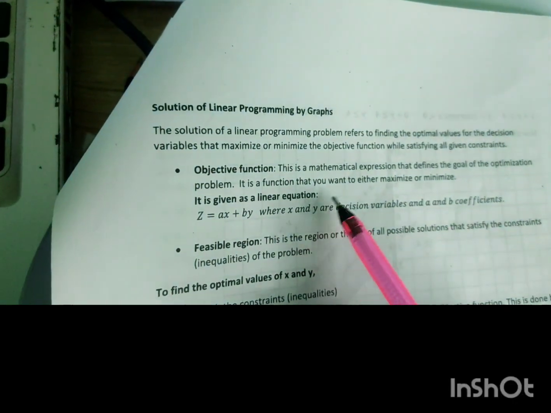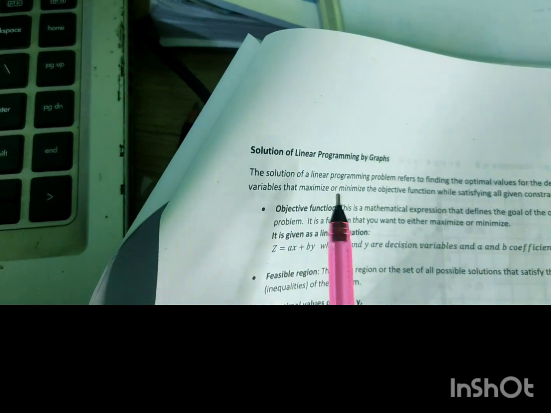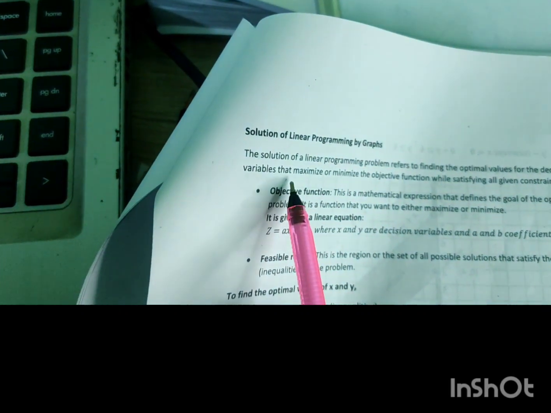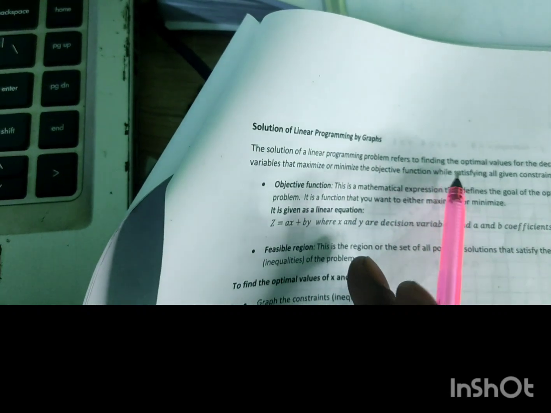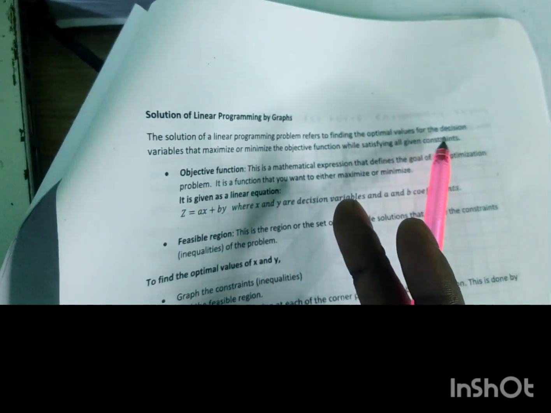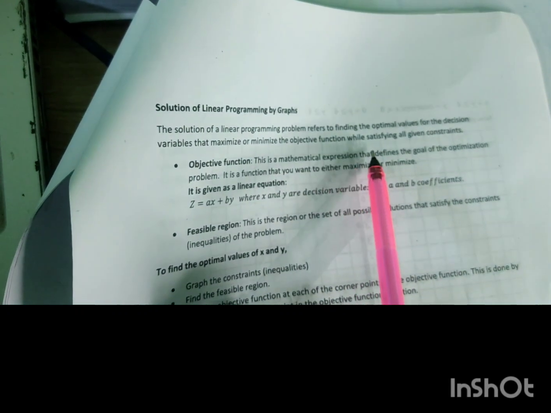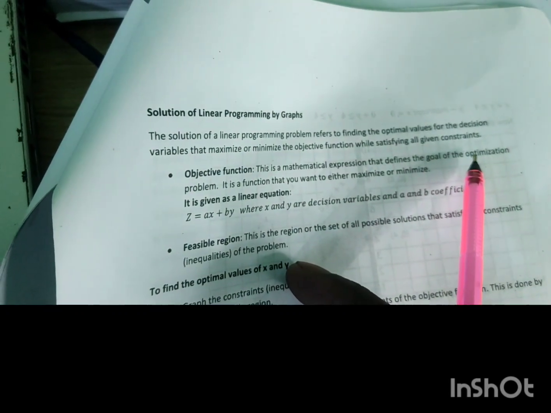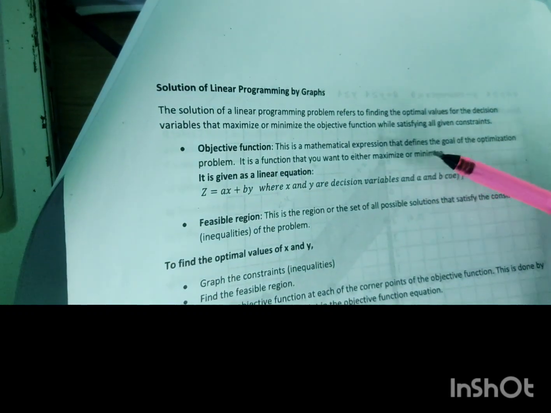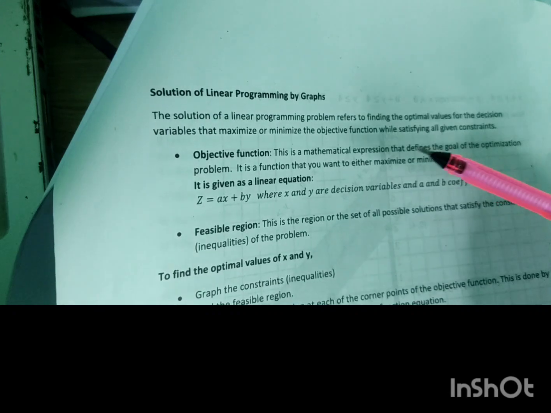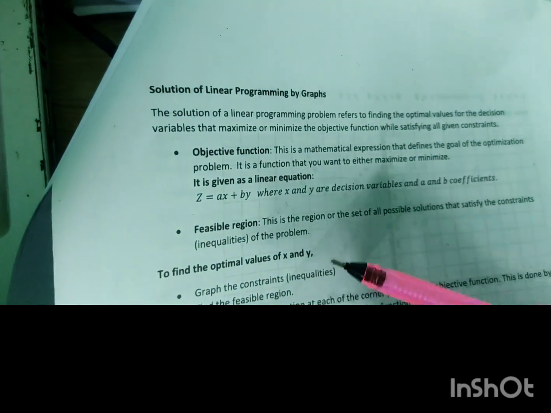Okay, let's talk about solution of linear programming by graph. So, what is that? It says that the solution of linear programming refers to finding the optimal values for decision variables that maximize or minimize the objective function while satisfying all given constraints. You can get this in your sheet and go through the details, but I'm just going to give a brief read, and after that we can go to the example.